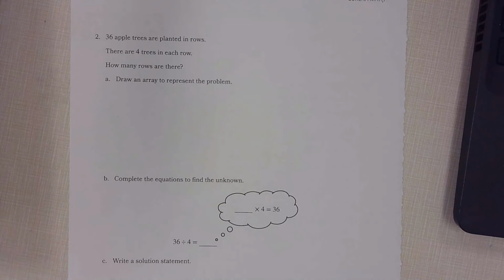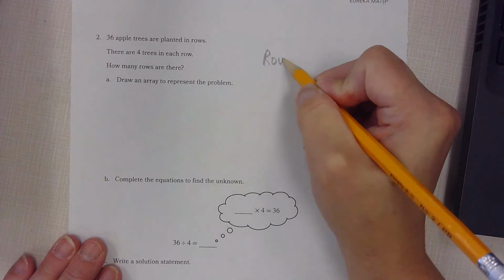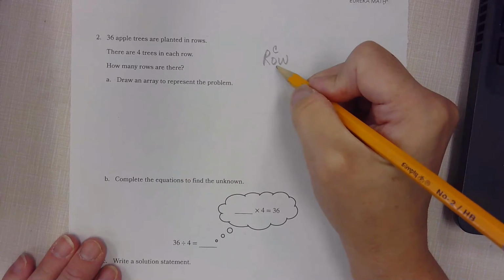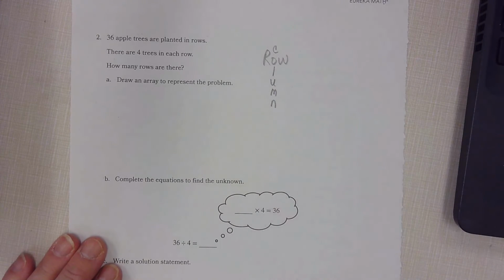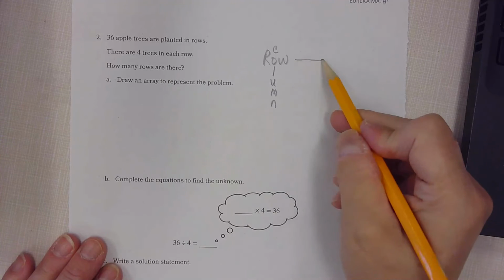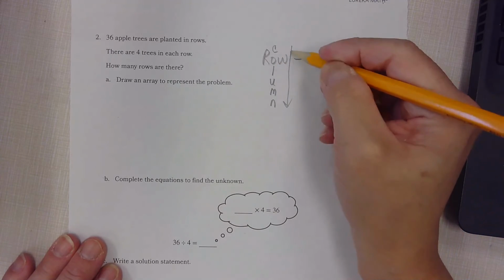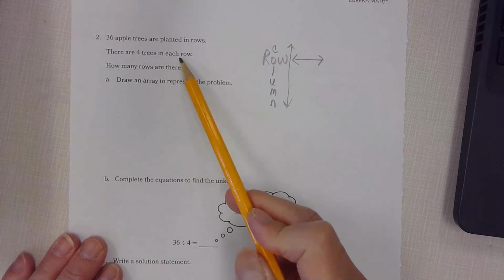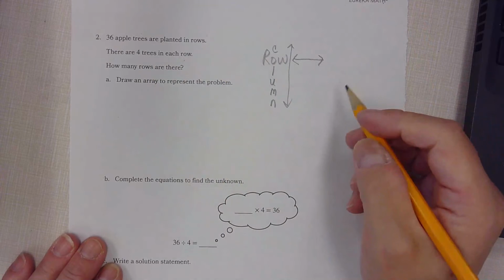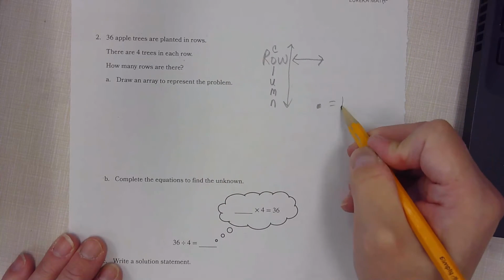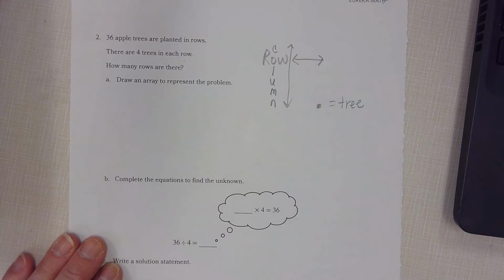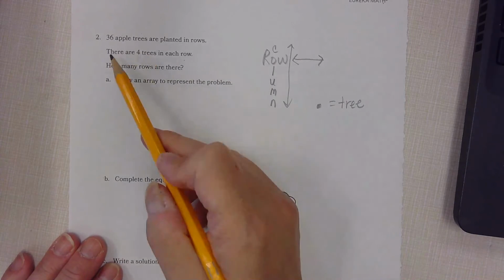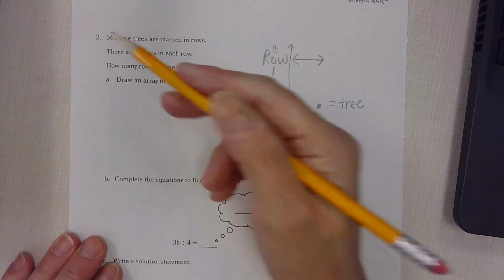So, question number 2. 36 apple trees are planted in rows. Remember that a row goes this way and a column goes down. That'll help us understand. All right, so there are 4 trees in each row. So we're going to make a representation of a dot, and we're going to say the dot stands for the tree. Otherwise, we're going to be spending a lot of time drawing trees. So we know there are 4 trees in each row, and we want a total of 36.